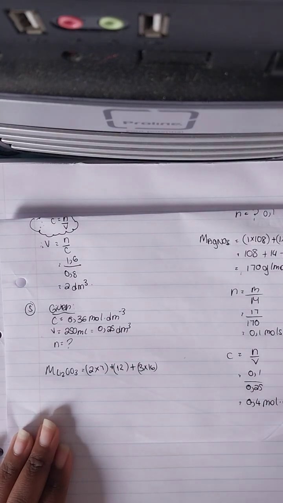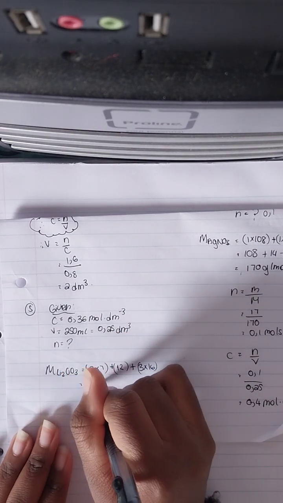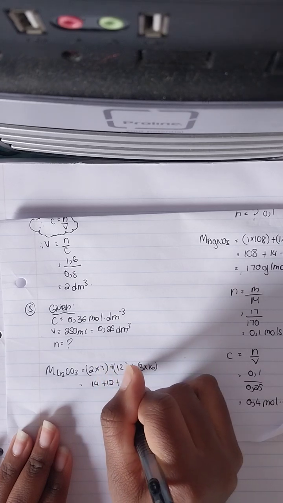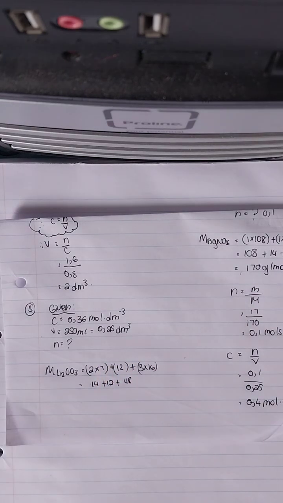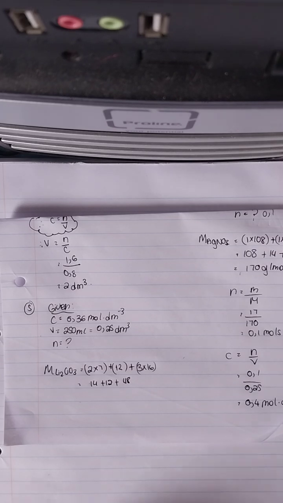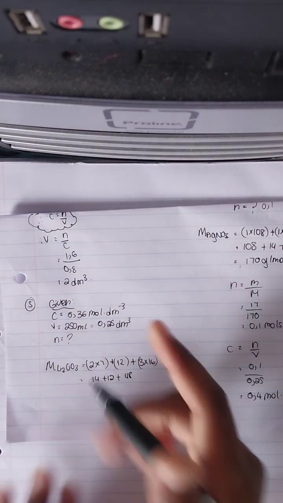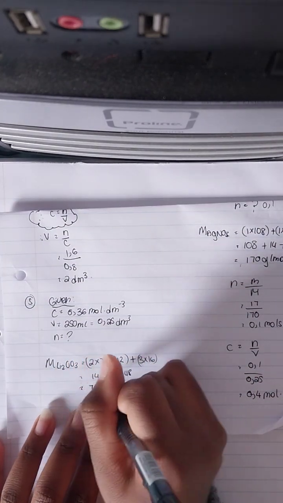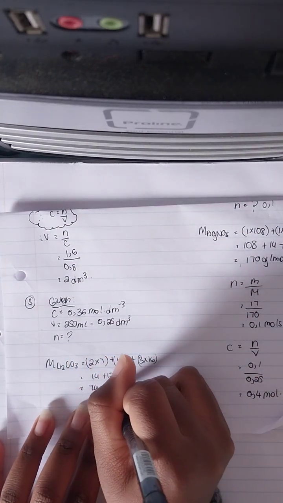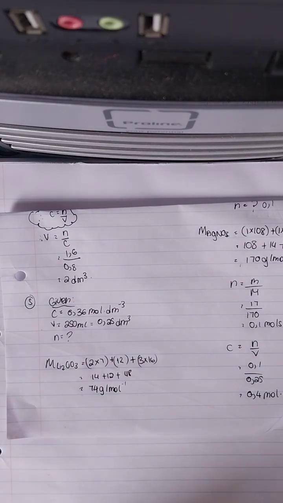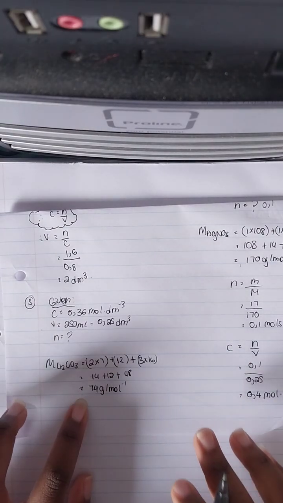We're going to say 14 plus 12 plus 48. It's going to give us 74 grams per mole.